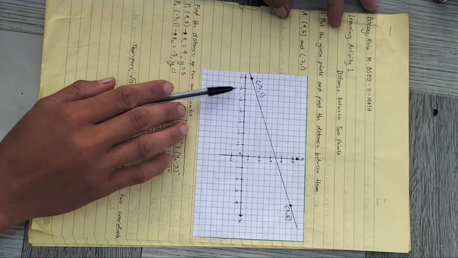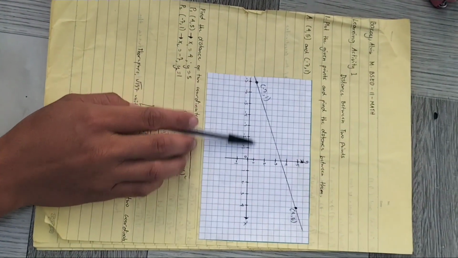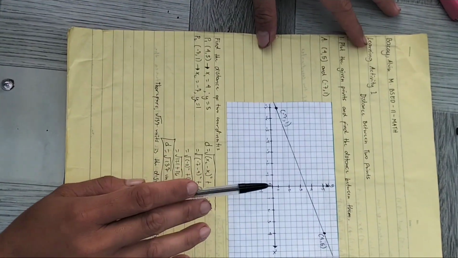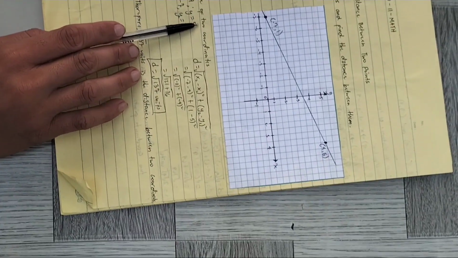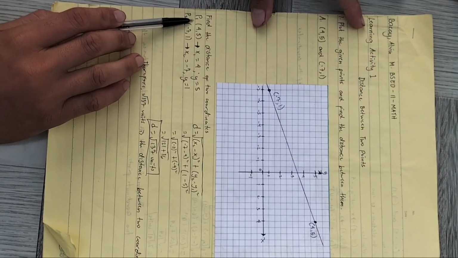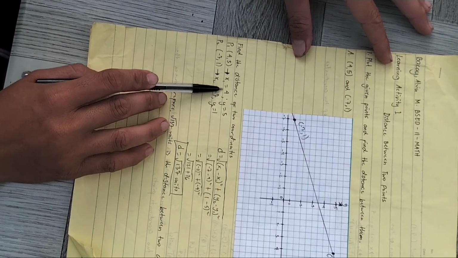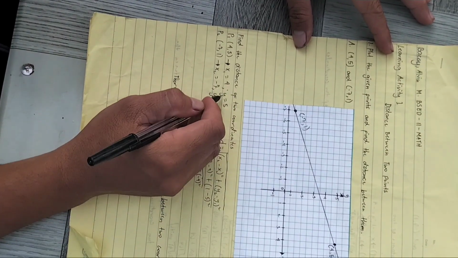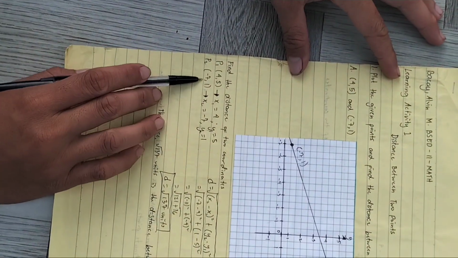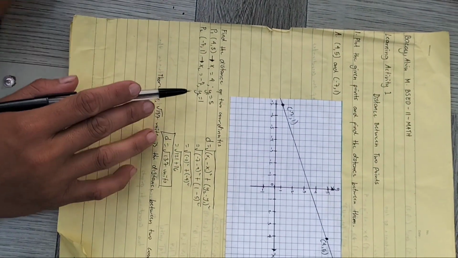So the negative 7, 1. So connect to each other. So this is the graph of number 1, and find the distance of 2 coordinates. So our first point is 4 and 5, so our x sub 1 is equal to 4 and y sub 1 is equal to 5, and our second point is negative 7 and 1, and x sub 2 is negative 7 and our y sub 2 is 1.